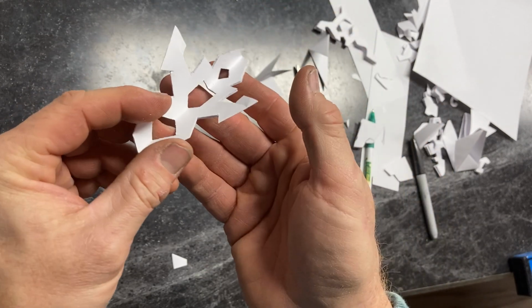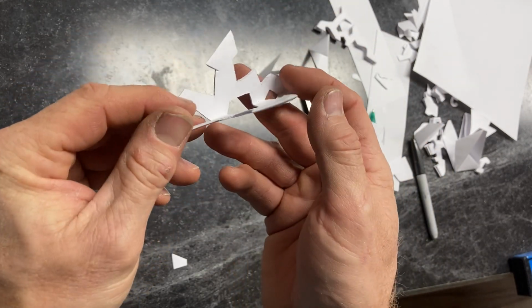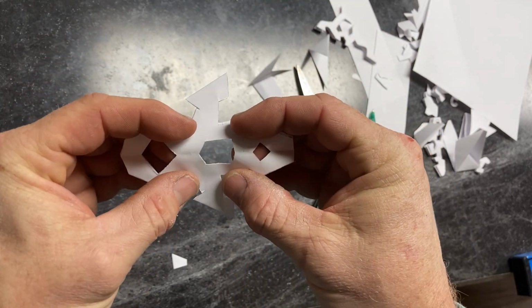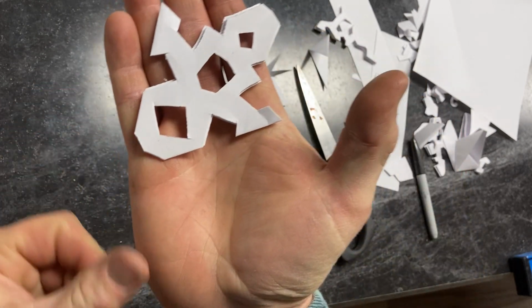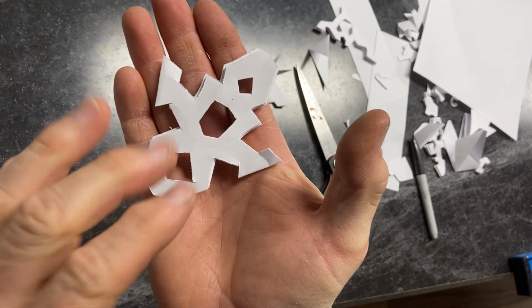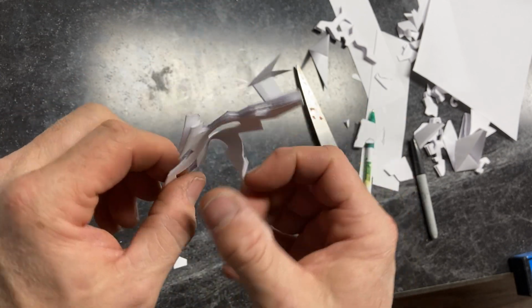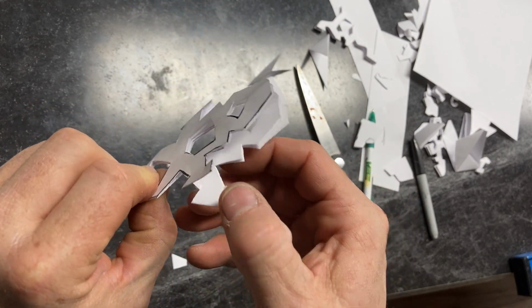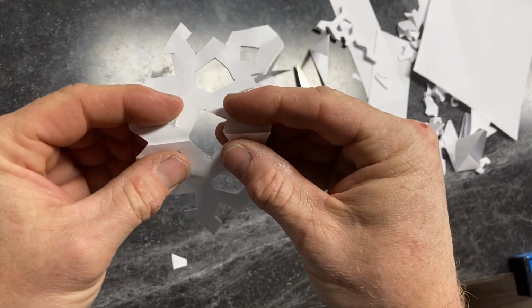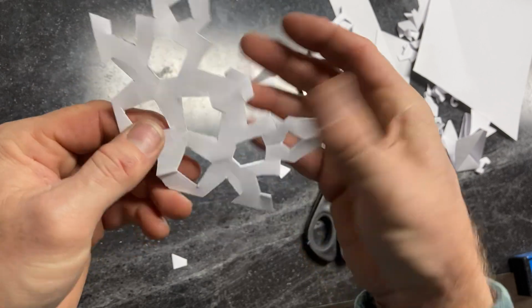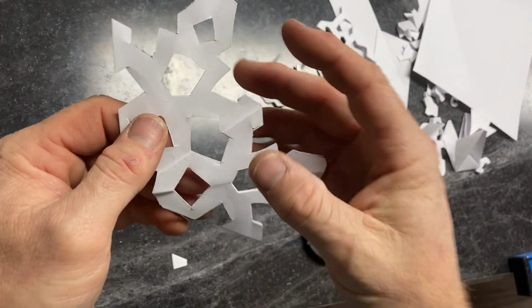Now see how it still wants to stay folded that way? I want to fold it back on itself so it lays flat. See how that lays flat now? Because I folded it back the other way. Okay, so now I open it up again. See if this looks like a snowflake. Now I'm going to fold it back the other way a little bit, give it a little squeeze so it lays flat. See how it lays flat?